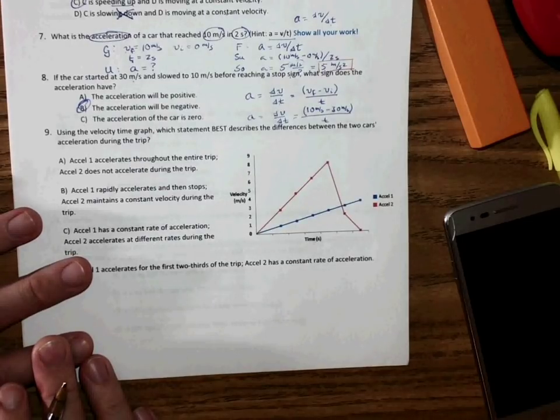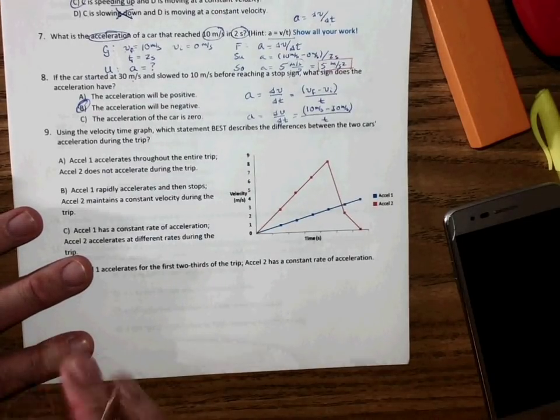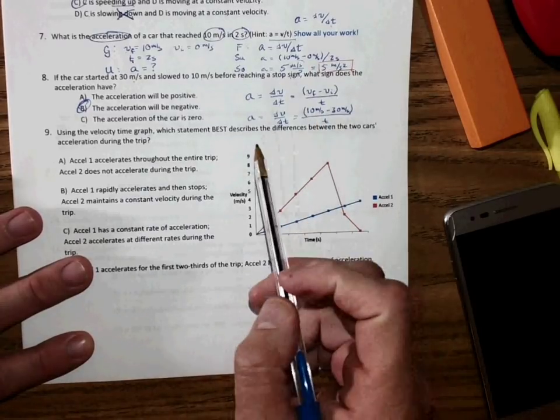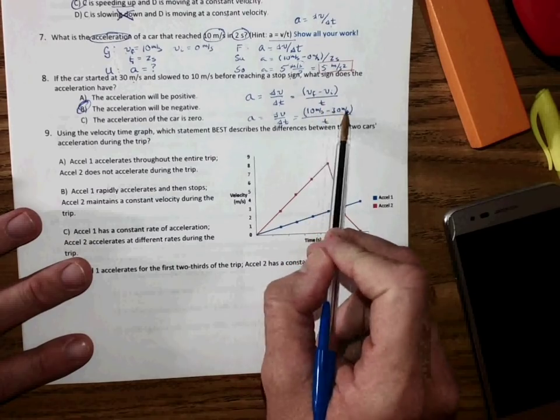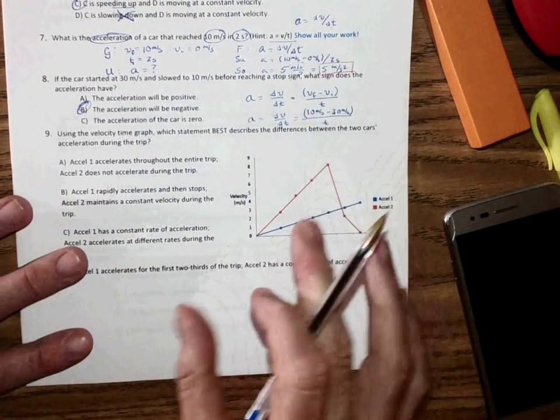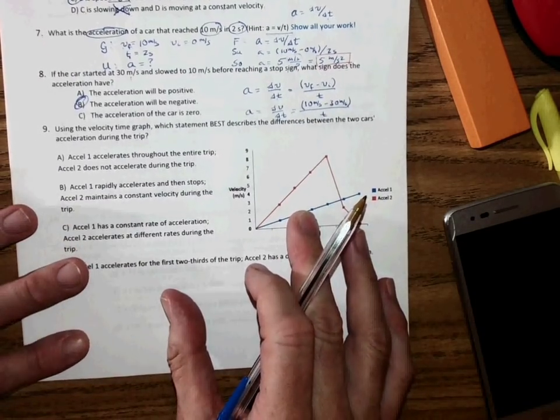If you slow down, this is pretty much what you need to know in Physics 1. If you slow down, that's a negative velocity right from the formula. Initial, the final. Final minus initial, always in all formulas. I don't know a formula that's any different than that.